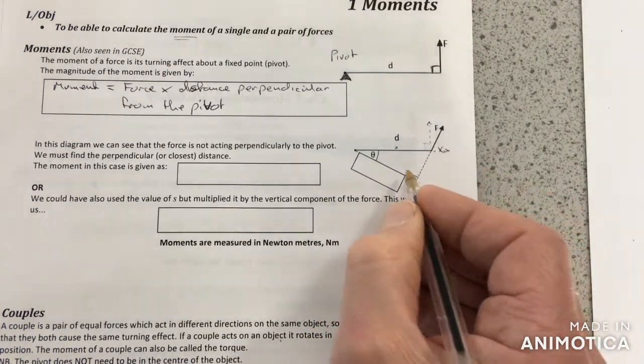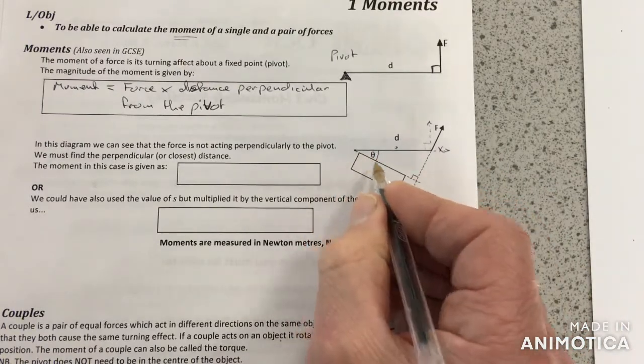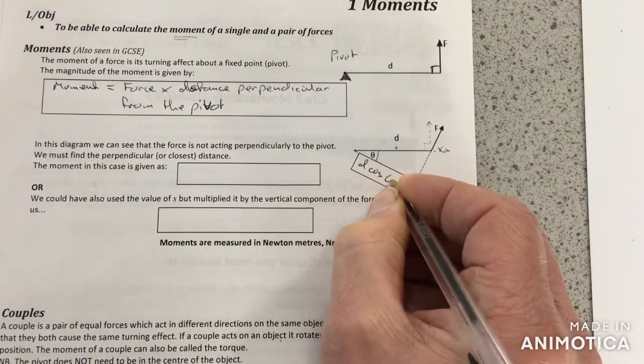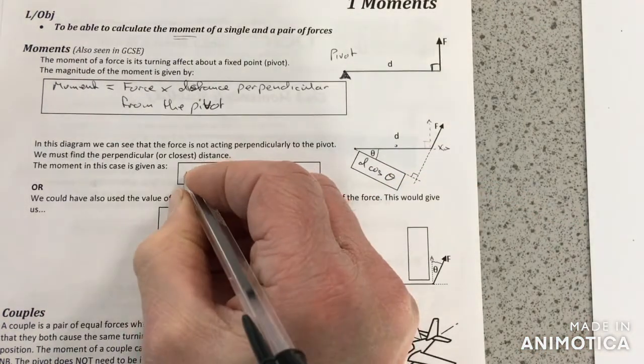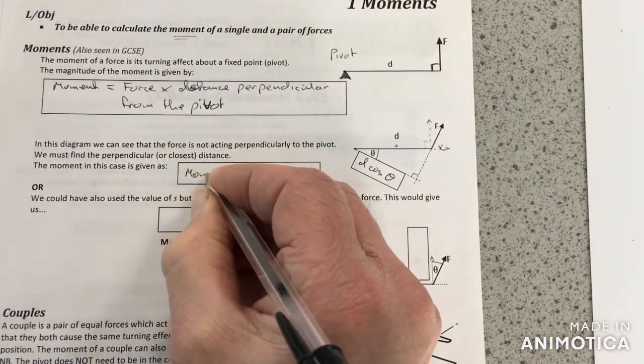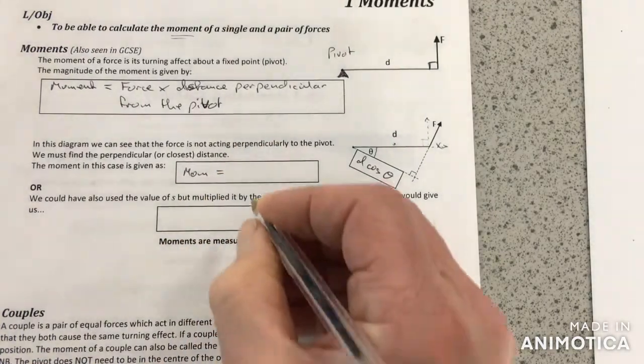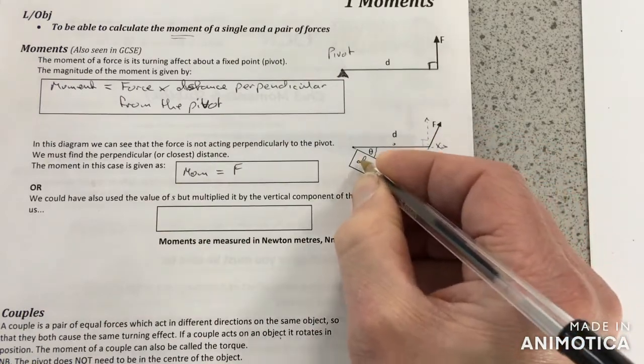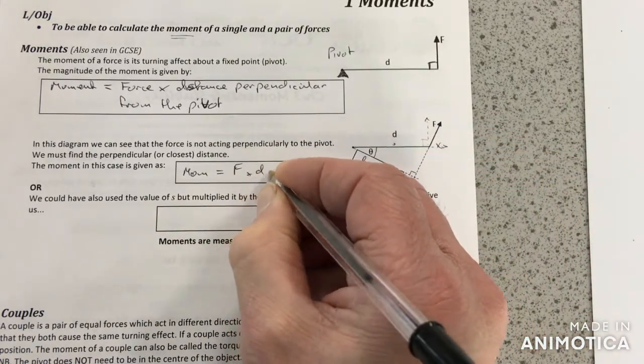And if we look at that, it's a right angle triangle, angle there, it's adjacent to the angle, so that's going to be d cos theta. So if we take the equation above, I'll just put moment instead of moments. That's going to equal still the force, however big that force is, which is perpendicular, times d cos theta.